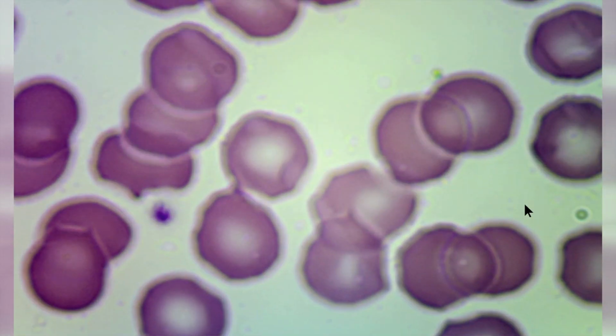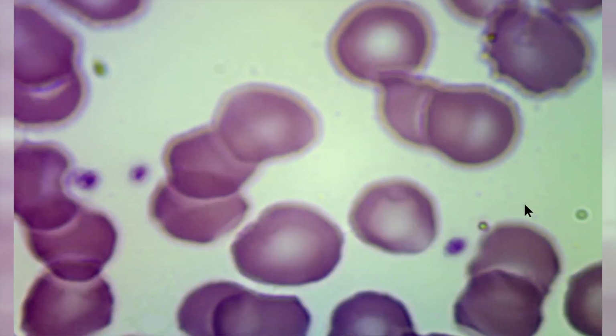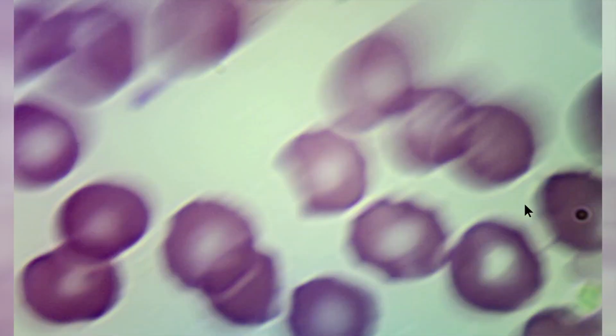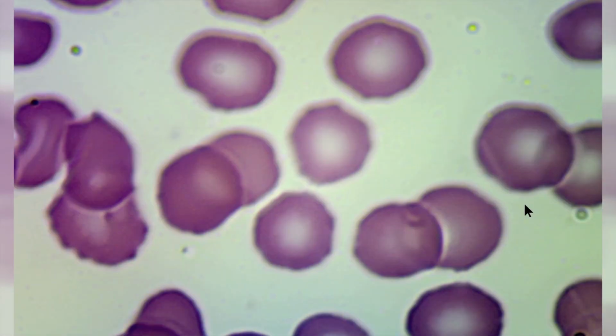The other cell that I am trying to find for you is the basophil. Basophils are not as often seen in a blood smear as other white blood cells. Usually 1 to 2% of the cells are going to be basophils. Basophils are often seen in allergic reactions.